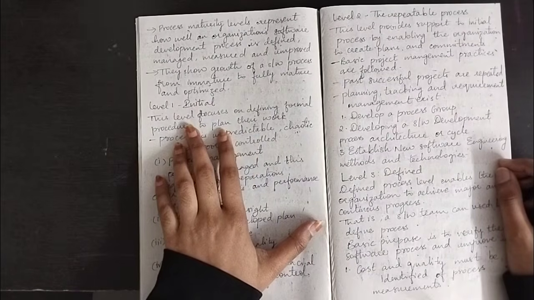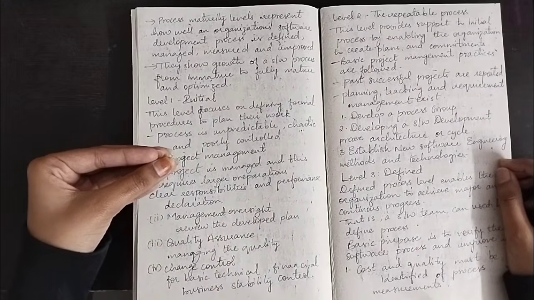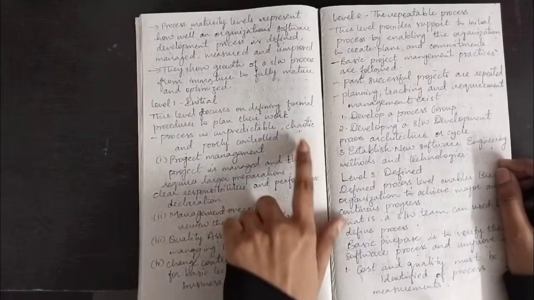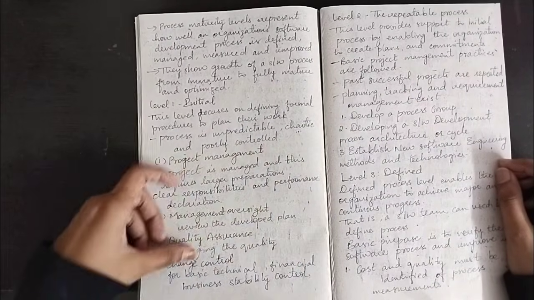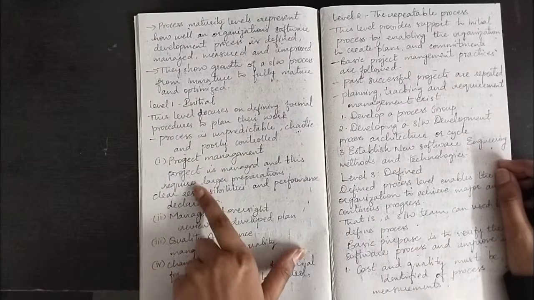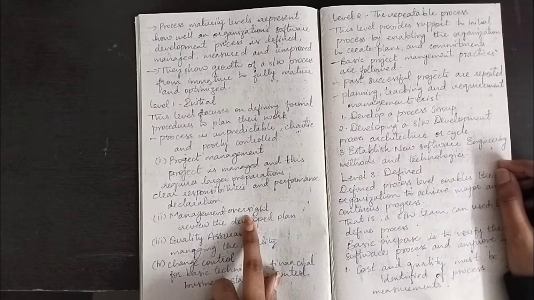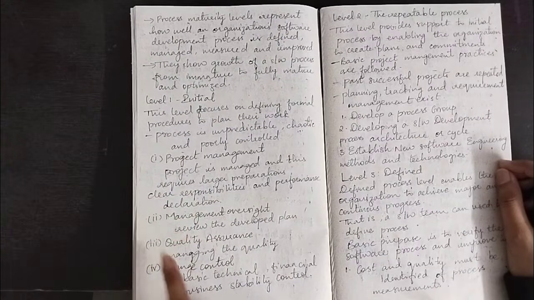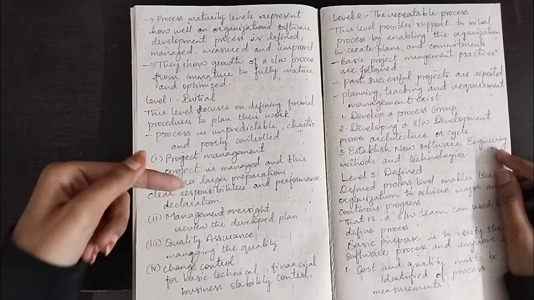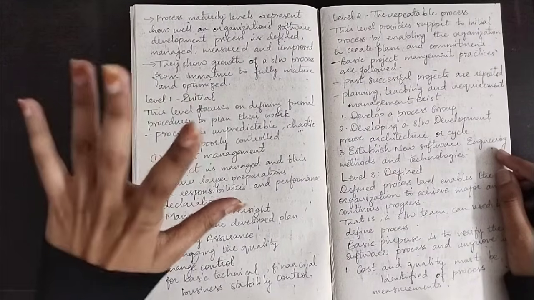Here this focuses on defining formal procedure. Whatever the project is there, whatever program is written, it focuses on that. The process is unpredictable, chaotic and poorly controlled. The project needs to be managed here. Next, management oversight. Whatever management is done here needs to be checked again. Quality must be checked, that is what we mean by quality assurance. Next is change control. Whatever changes are made in that project have to be controlled and also monitored properly.